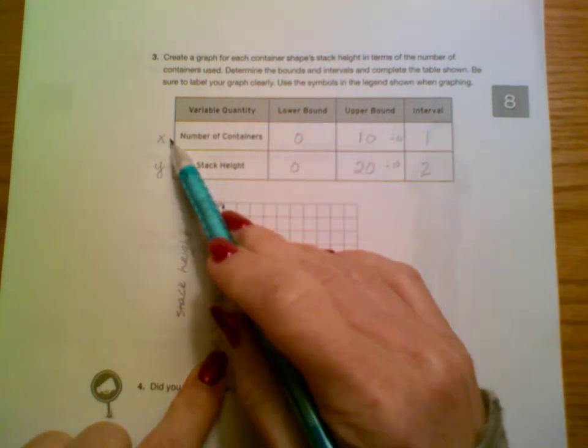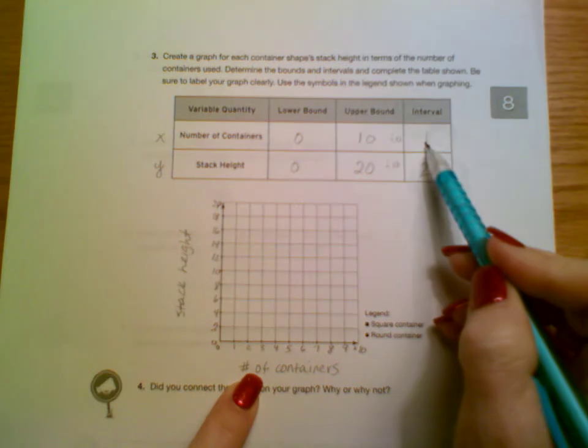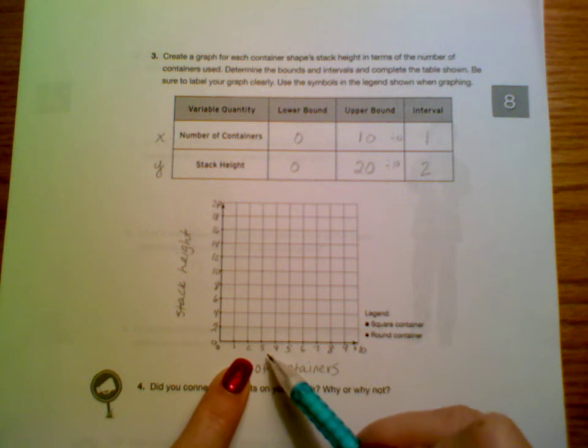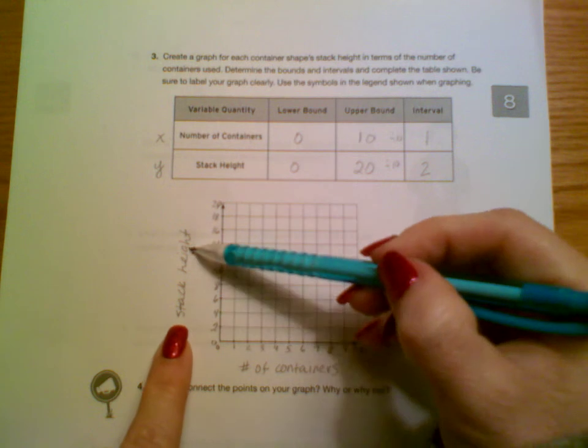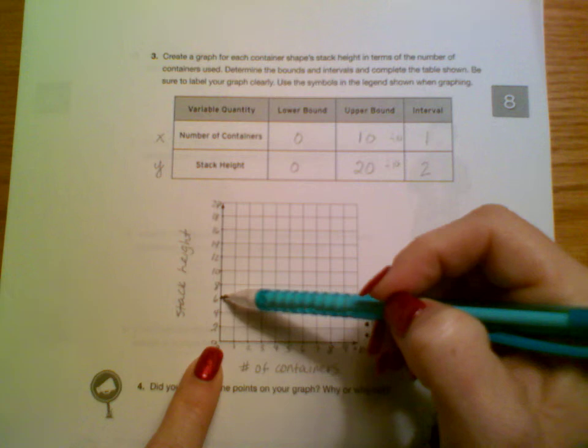So my x is the number of containers. So I labeled it, and I'm going up by 1. So 0, 1, 2, again, we're numbering the lines. Going up, stack height is my label. I'm going up by an interval of 2: 2, 4, 6, 8, and at 20.